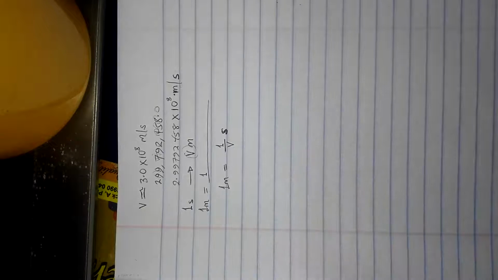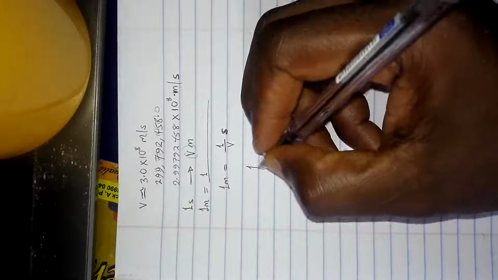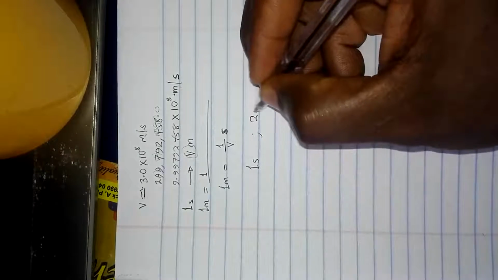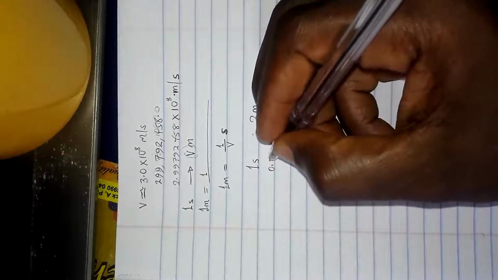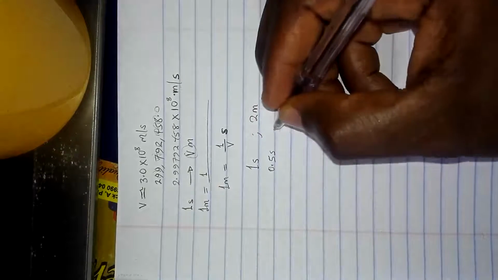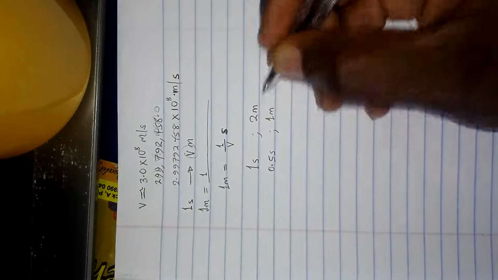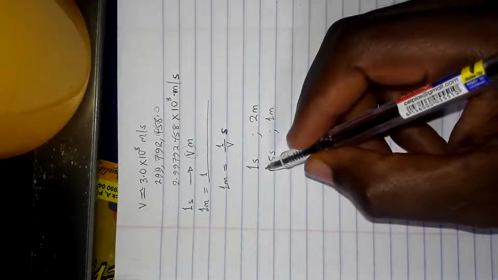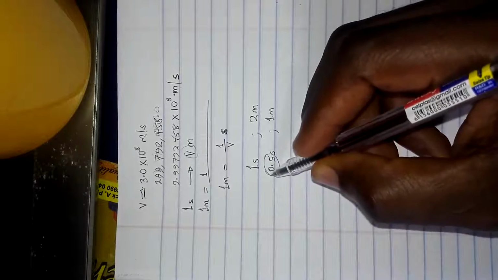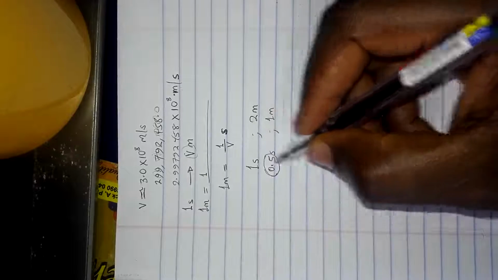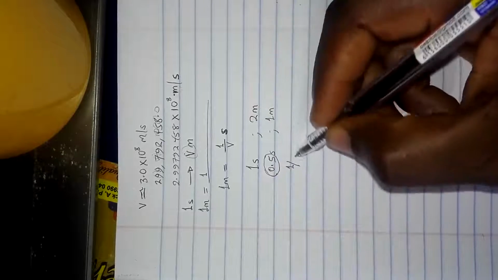That means within 0.5, which is half of a second, I will have traveled... what did I just say now? I said within 1 second, I'm going to travel 2 meters. That means in 0.5 seconds, that's half of this, I will have traveled 1 meter. Okay, you get that? So how do I come about this 0.5? It is the same thing as dividing 1 by this, which is 2.